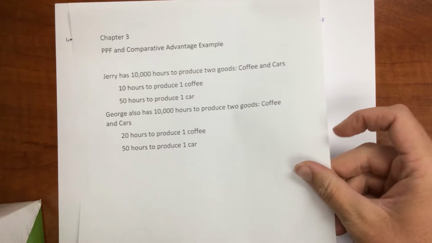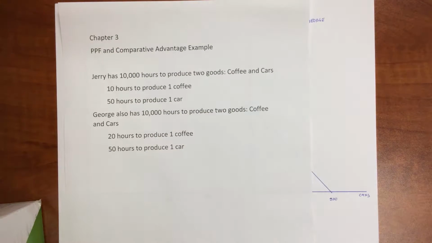All right, we're going to look at another example based on the same premise that Jerry has 10,000 hours to produce two goods, coffee and cars, and it takes him 10 hours to produce a coffee and 50 hours to produce a car. And George has 10,000 hours to produce two goods, coffee and cars, but it takes him 20 hours to produce coffee and 50 hours to produce one car.